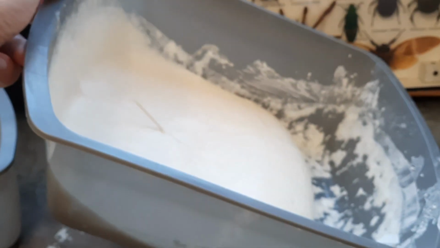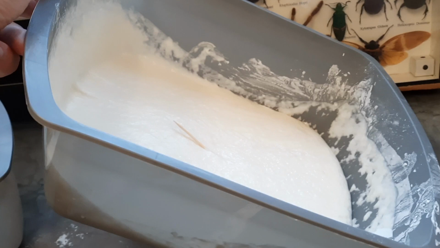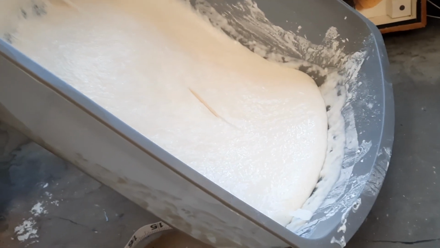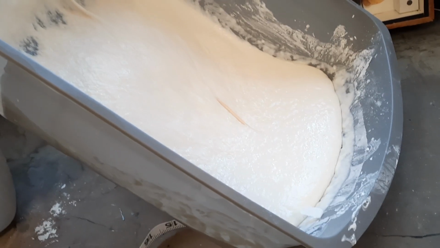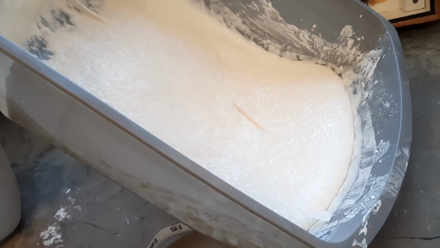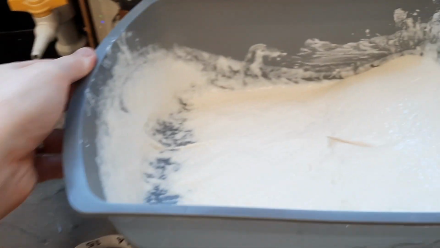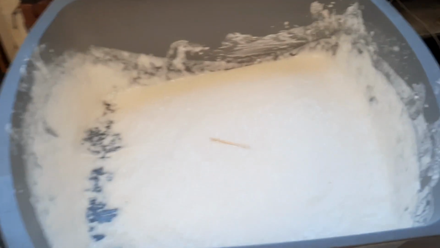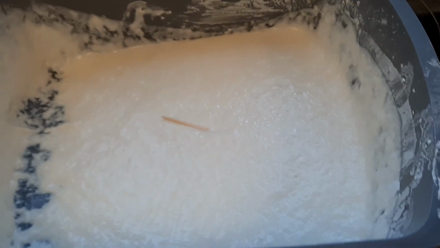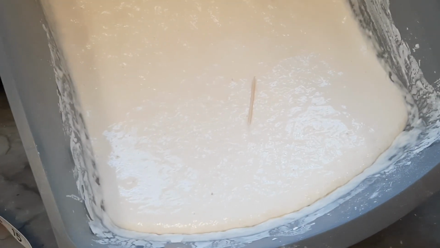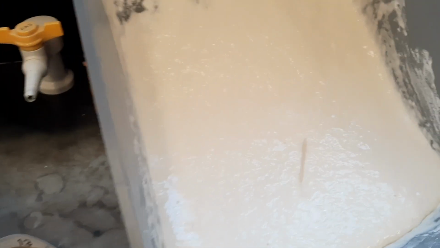1, 2, 3, 4, 5, 6, 7, 8, 9, 10, 11, 12, 13, 14, 15. Okay, I'm going to pause and measure. Okay, and we had 23 centimeters. That was really booking it. And so thin, the batter's so thin that the toothpick just fell over.